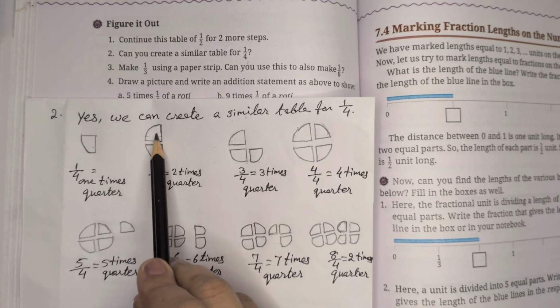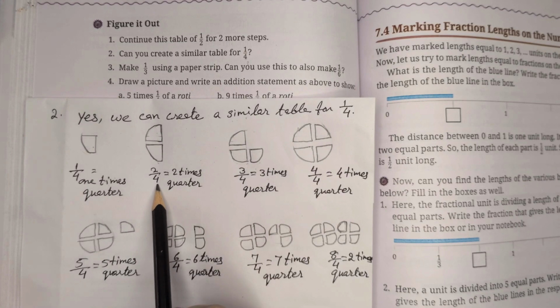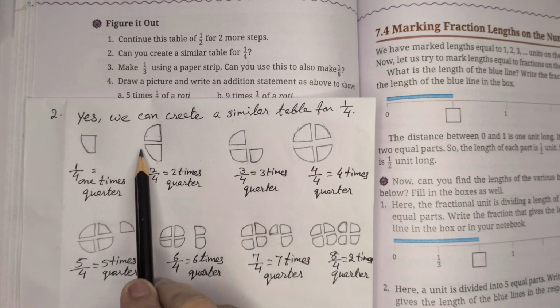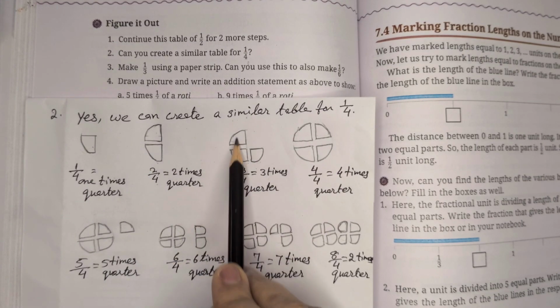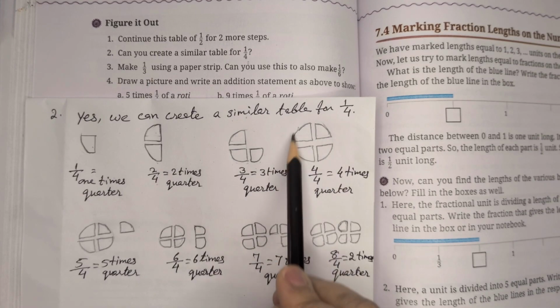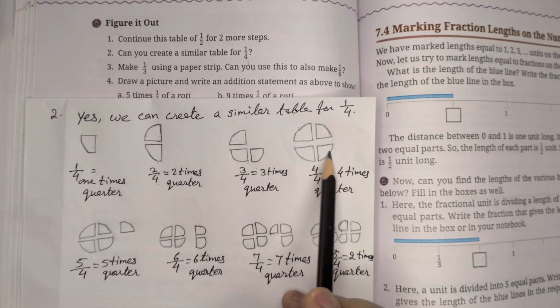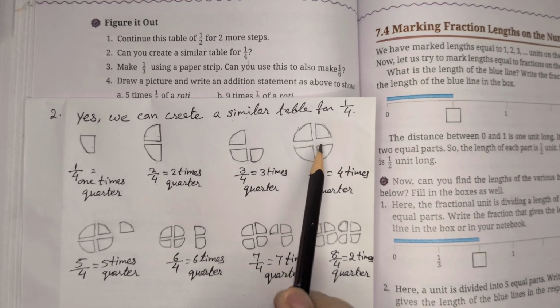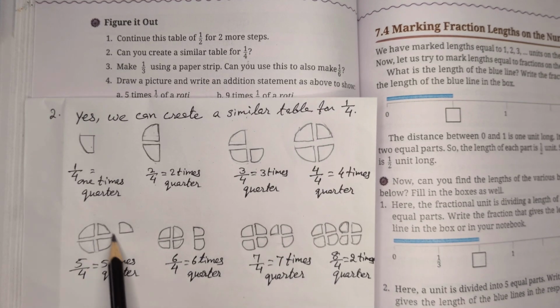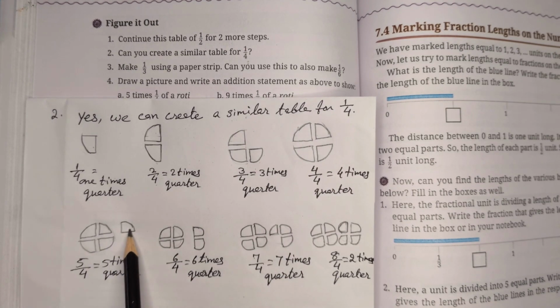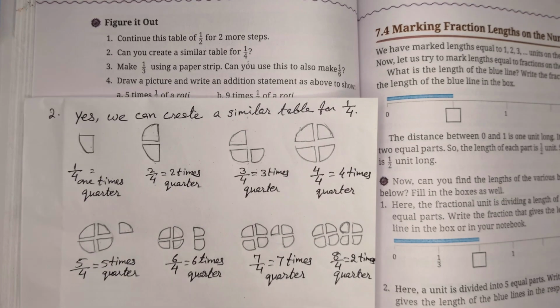Here half means 2 times quarter, which will come almost half. 3/4 means 3 times the quarter. 1 full roti, which means 4 times the quarter. 4 together, it will come back to the same roti. Now 1 full roti and then a small portion more, that means quarter more, 5 times the quarter.